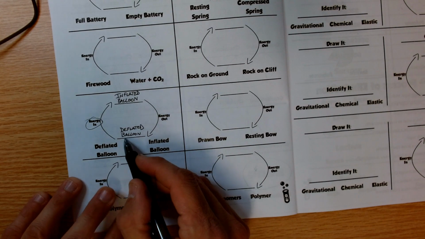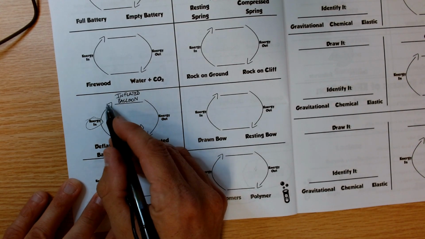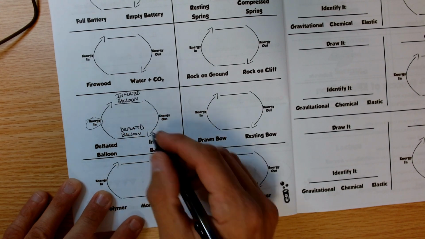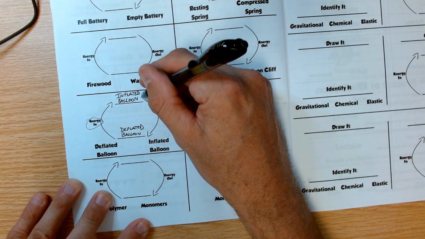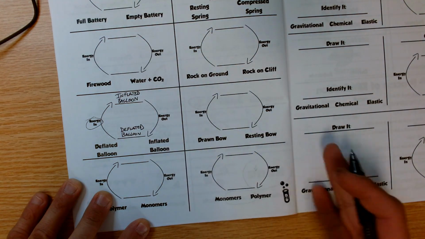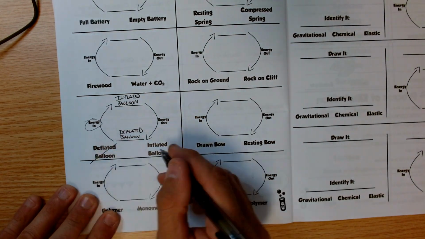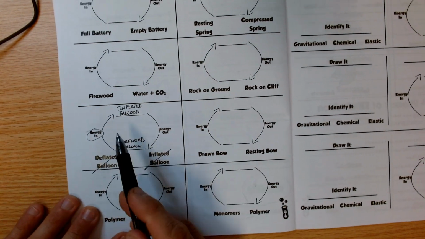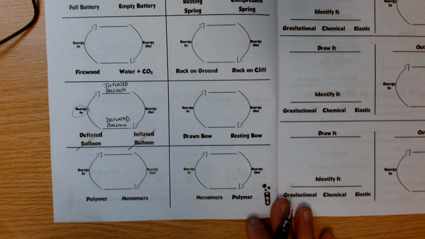Here we go. So, inflated balloon is a higher energy state. It has more potential energy. It has more elastic potential energy. And then, when you let go of the inflated balloon, it flies all around the room, and it goes back to a lower energy state. Okay? You can cross these off. Done. Okay, you have to do this with every one of these. This is going to take you 10 minutes.